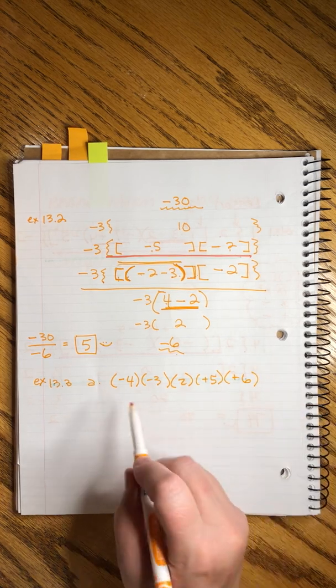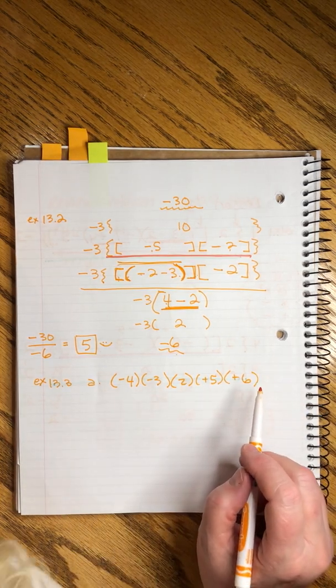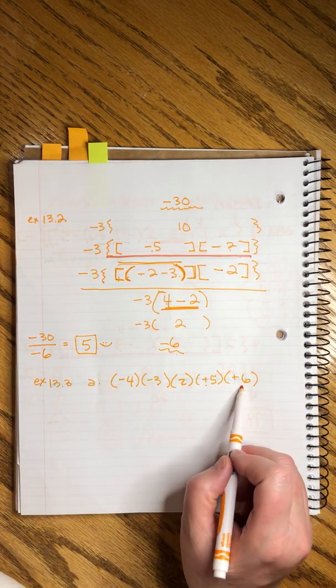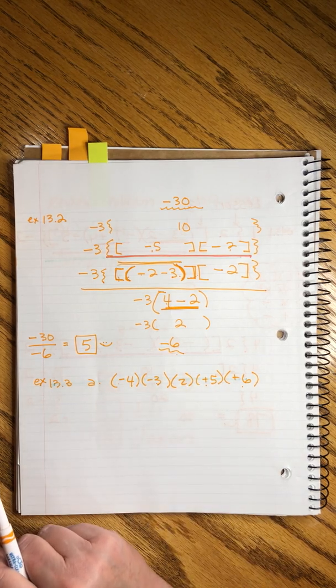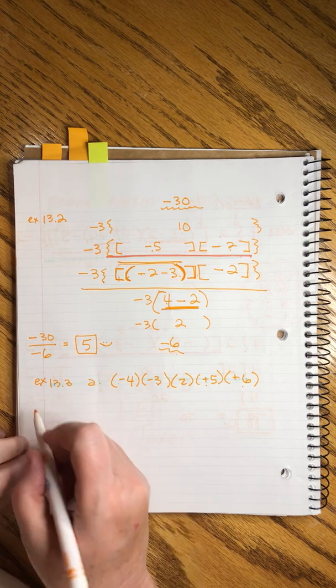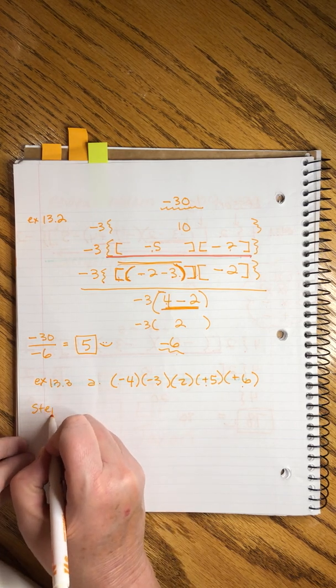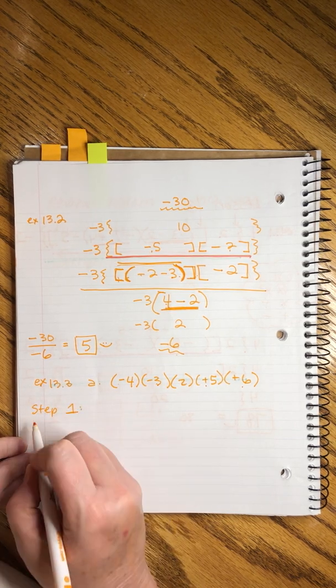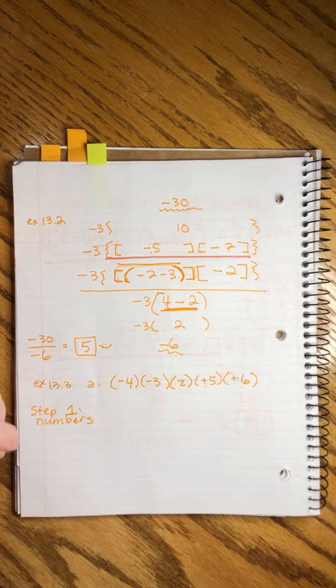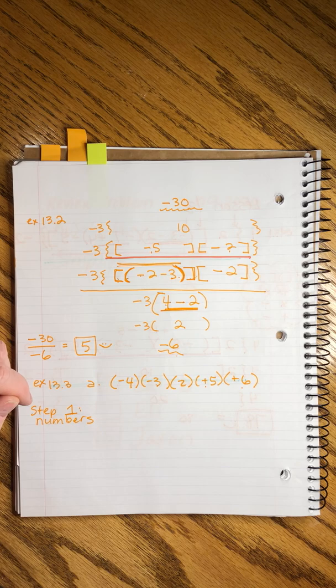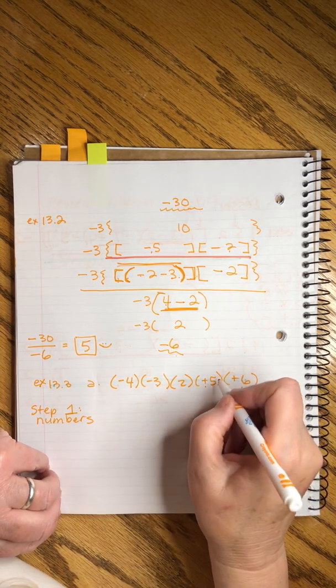Okay, so we have 1, 2, 3, 4, 5 numbers. Some are positive, some are negative, some are not marked at all. How do we deal with this? Okay, the first thing we do, step 1, we pay attention to the numbers. We're just going to ignore the signs altogether, and we're going to look for easy patterns that we can multiply.